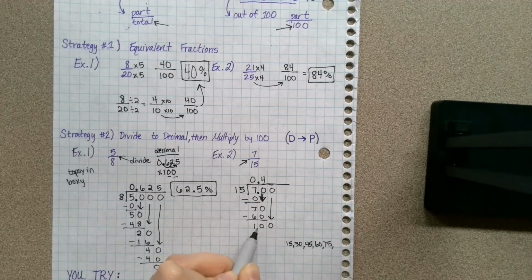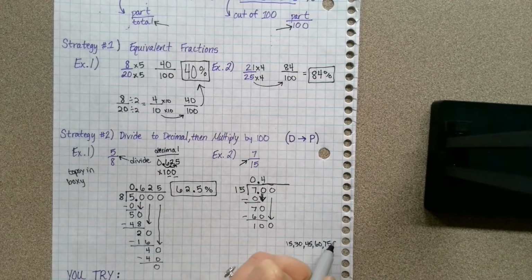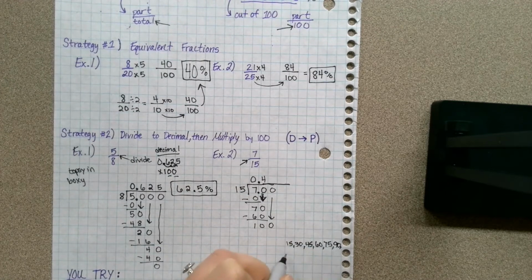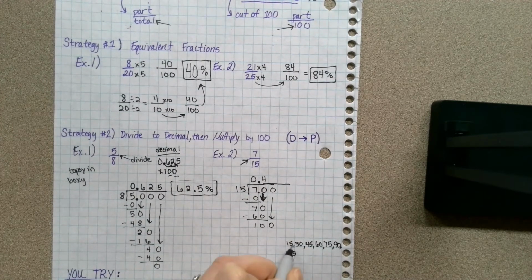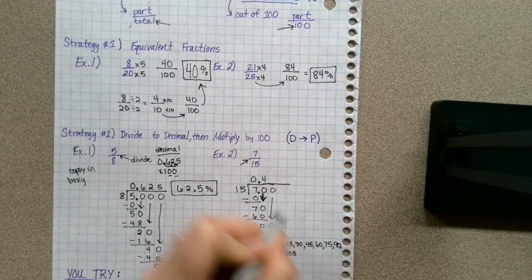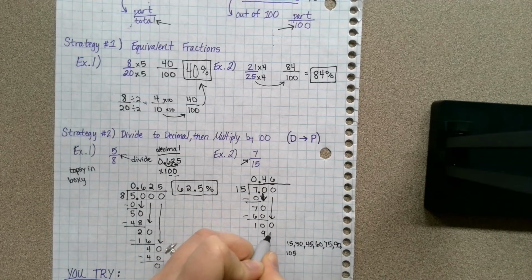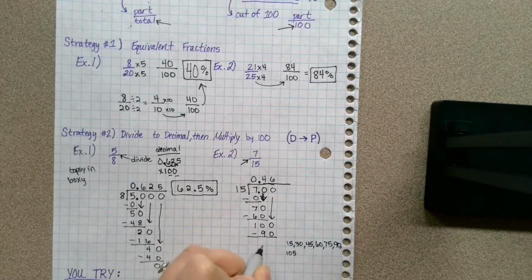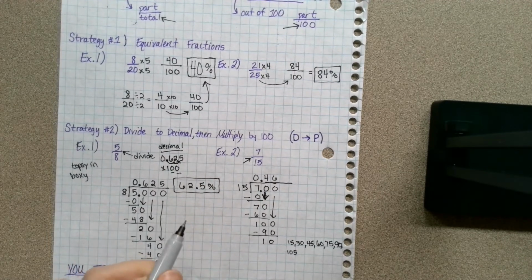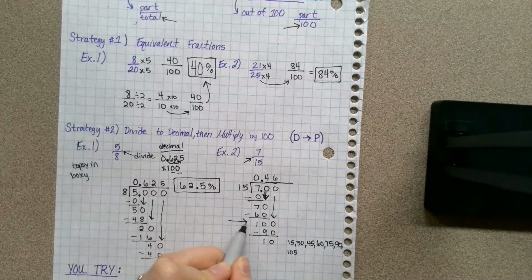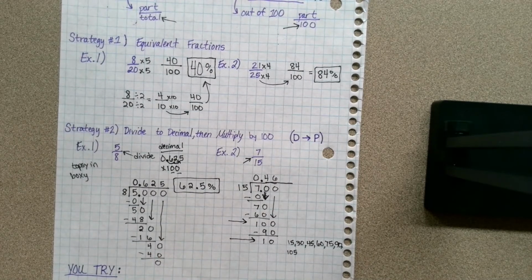So we must add a 0 and bring that down. After 75, since we're trying to get to 100, that would give us 90. And the next one after that would have been 105, which is too big. So it's 1, 2, 3, 4, 5, 6 times that 15 goes into 100, giving us 90. And you'll notice that we get 10 left over again. We had 10 left over here. We have 10 left over here.